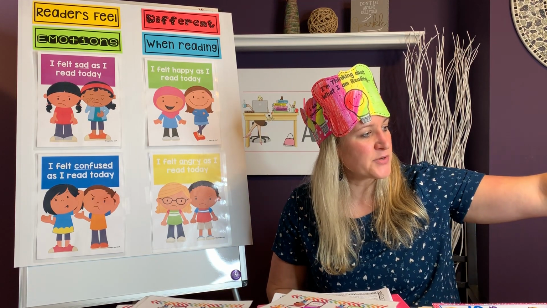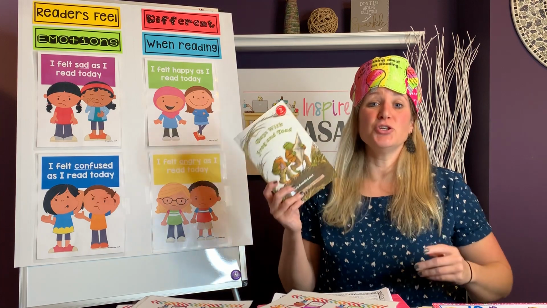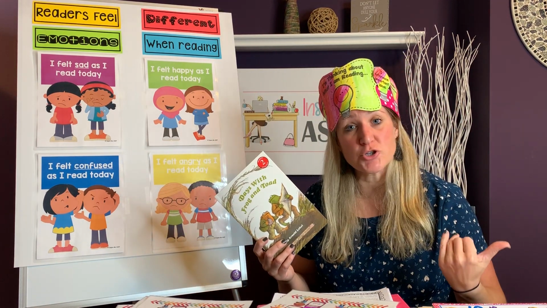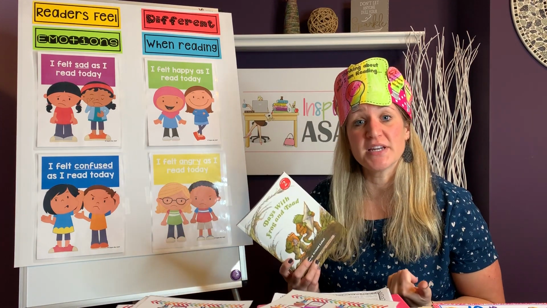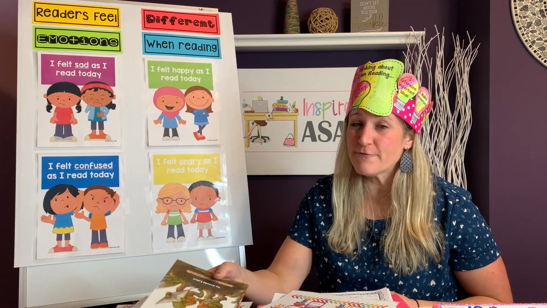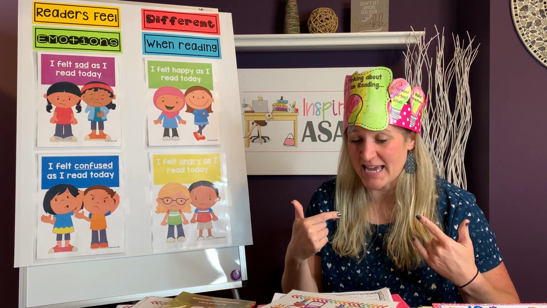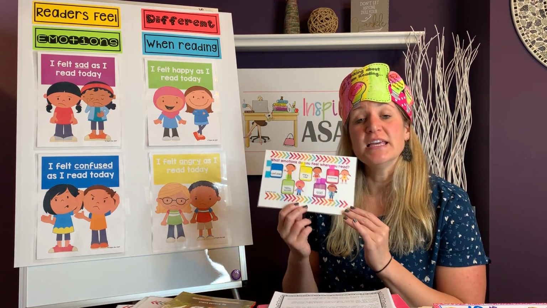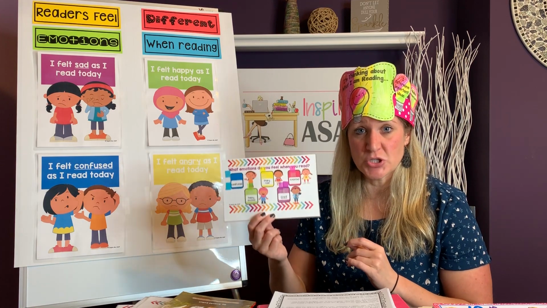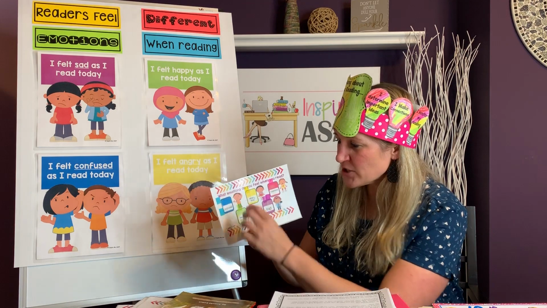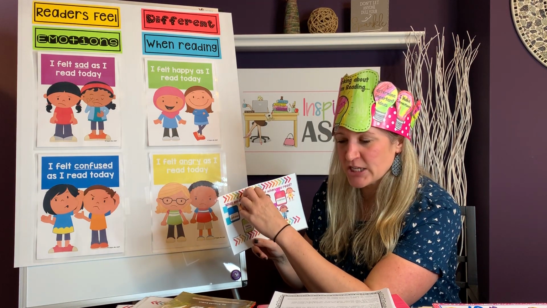and I might say to them, guys, in our guided reading group today, we're going to continue reading Frog and Toad. We already started Frog and Toad and read a few chapters yesterday. We're going to continue reading Frog and Toad, but we're going to focus on what we are feeling as we are reading today. And then I would introduce this to my students and show them how, as you're reading today, I want you to use these little sticky notes.